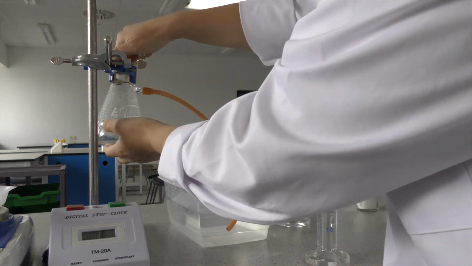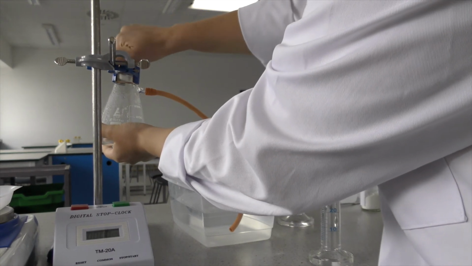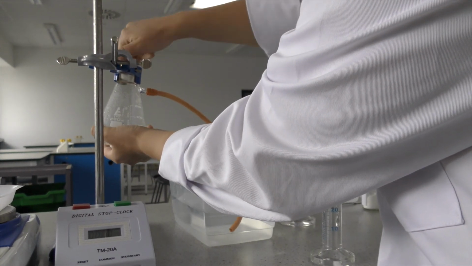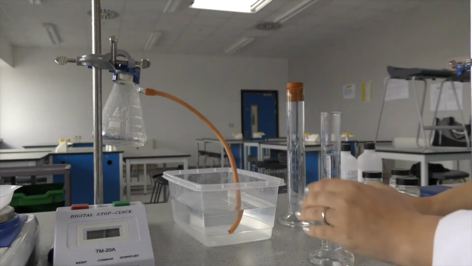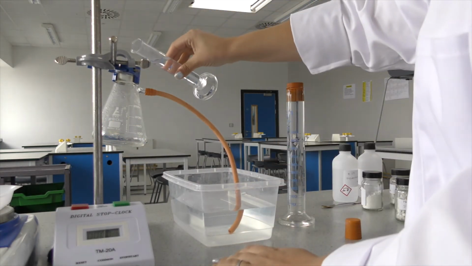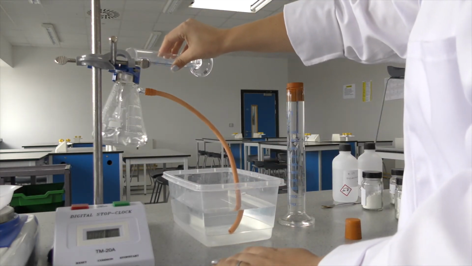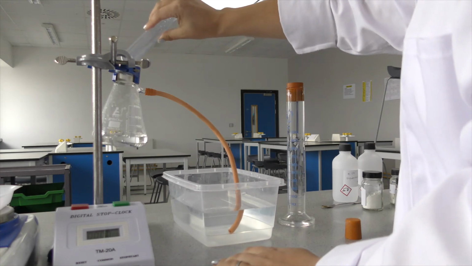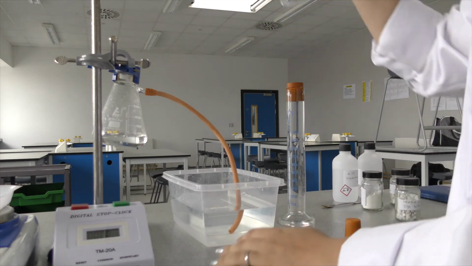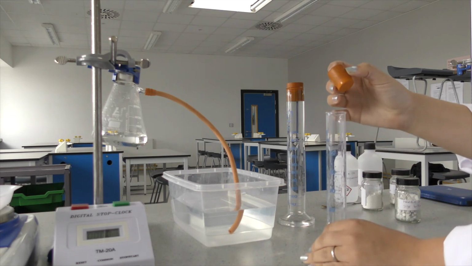And I'm going to add it into our conical flask that's set up ready for us. This is our first reactant, our hydrochloric acid. So we would use 50 mils of the same hydrochloric acid each time.